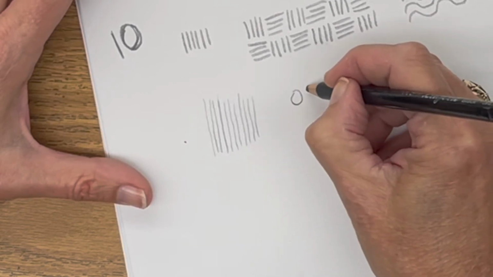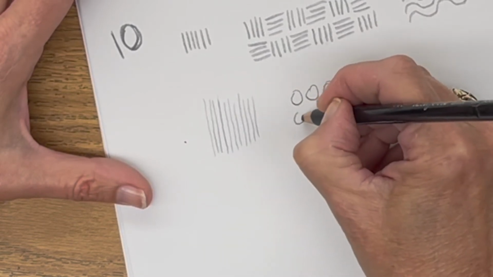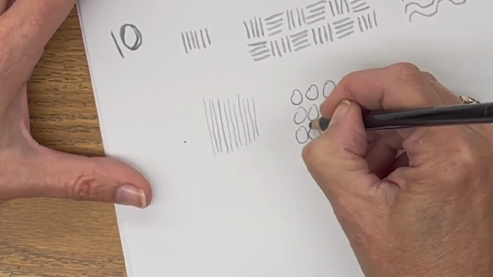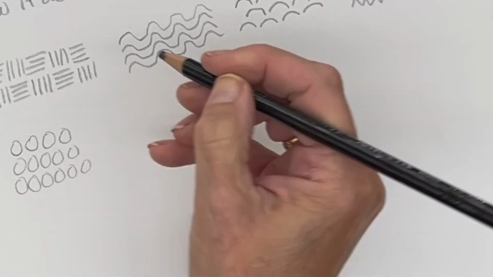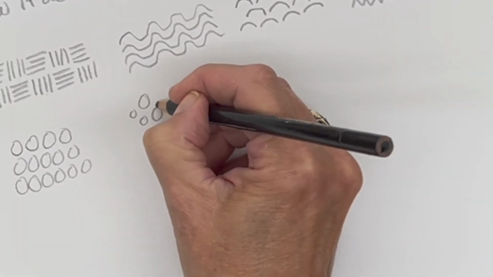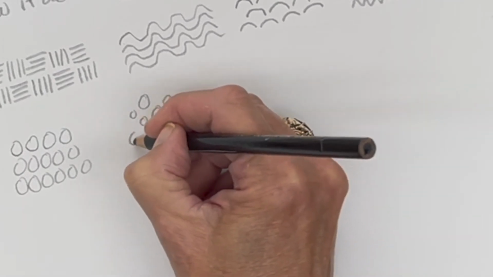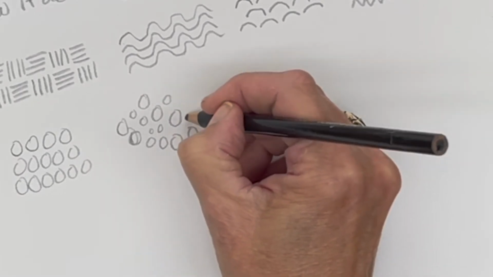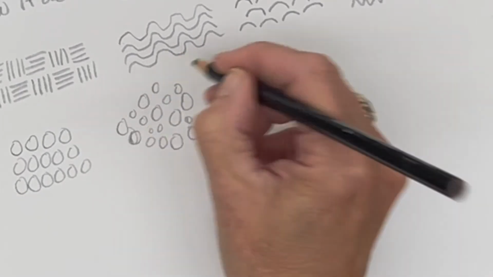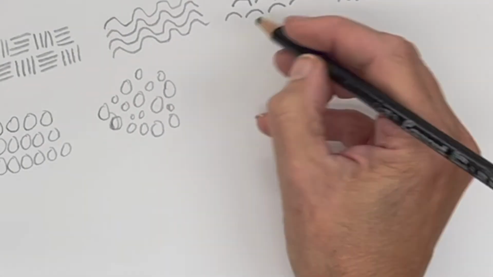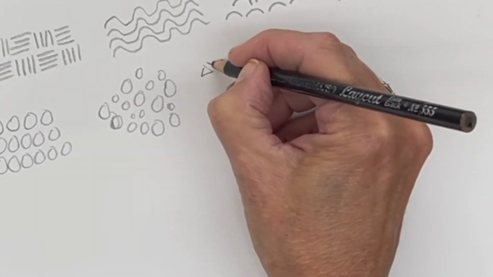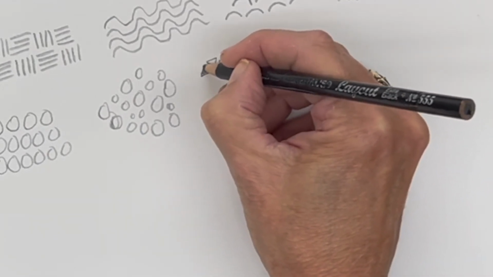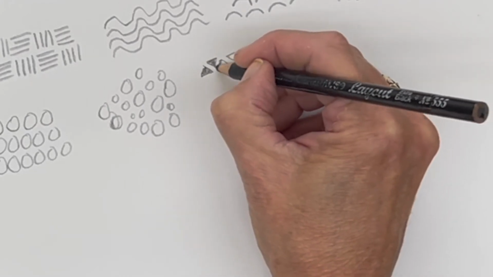If I put a bunch of circles together, it doesn't have to be the same thing all the time. It could be different things. If I put circles together that are different sizes, that's going to end up looking like some kind of texture. The sky is the limit. Other shapes like triangles, I put a bunch of those together, and even if I color them in, in a big group, it's going to look like a texture.